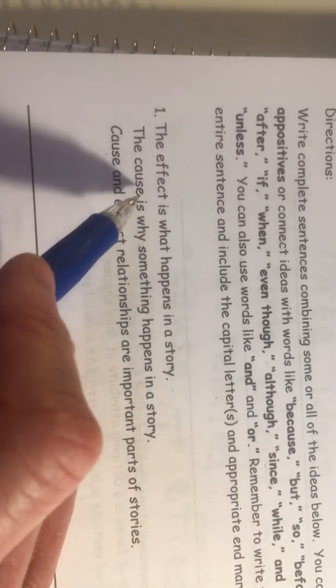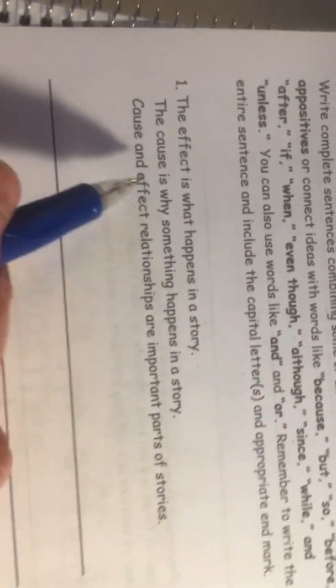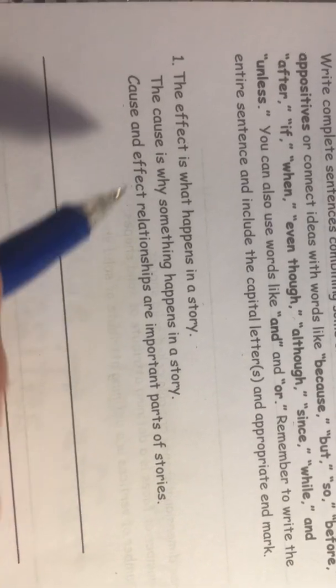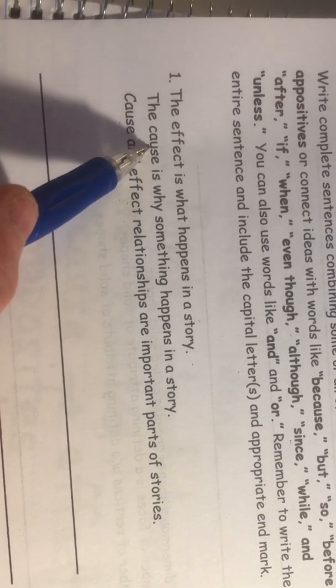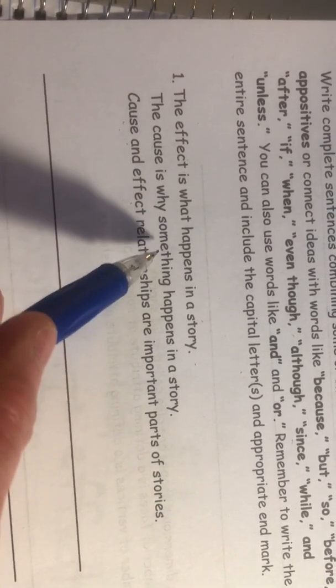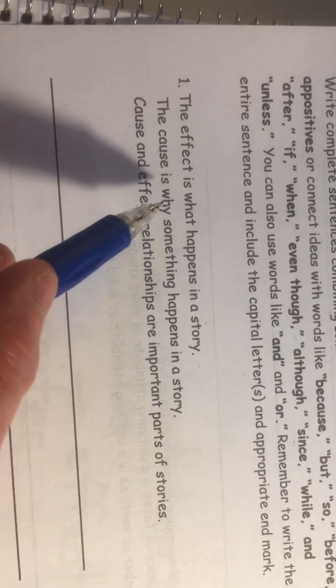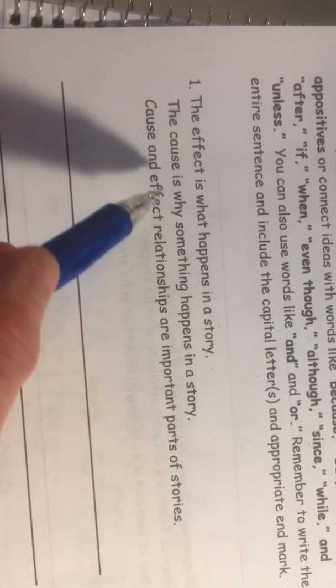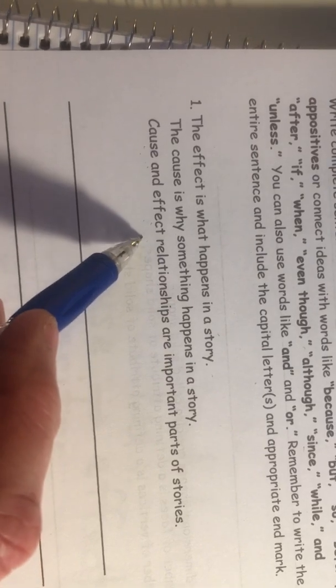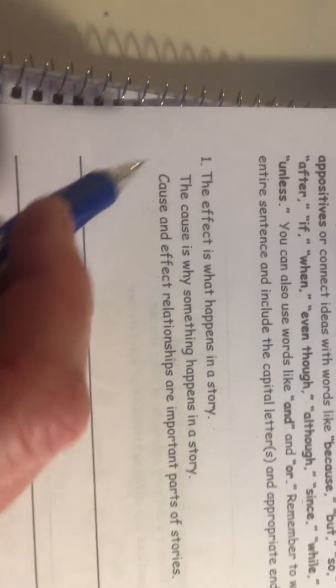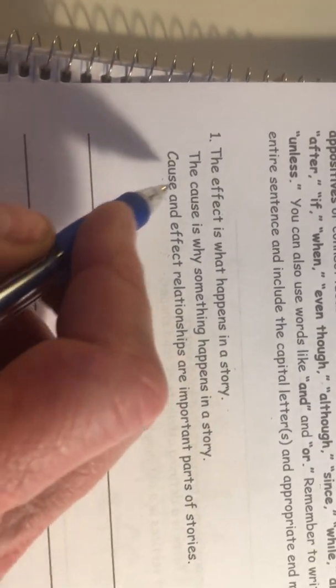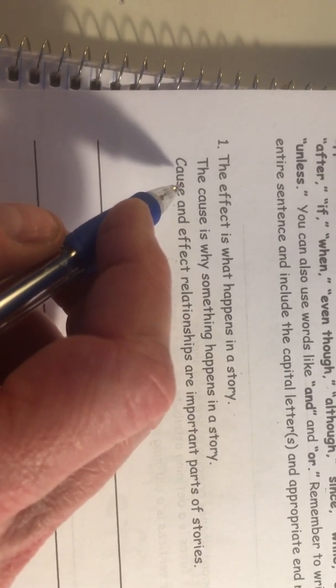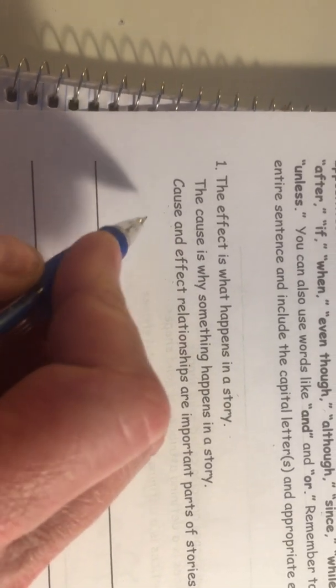But I think I'm going to try to do an appositive here, where we say that cause and effect relationships are important parts of stories, and we're just going to add definition. Now, when you do that, you don't have to use all the words. You don't even have to use the same words. You just have to use the ideas to try to pick words that are going to make the sentence flow smoothly. Okay?